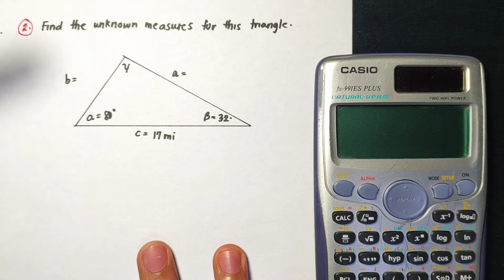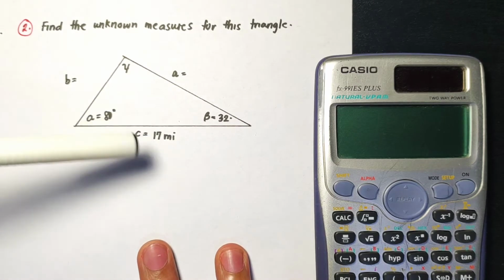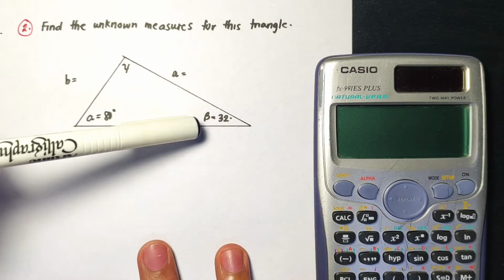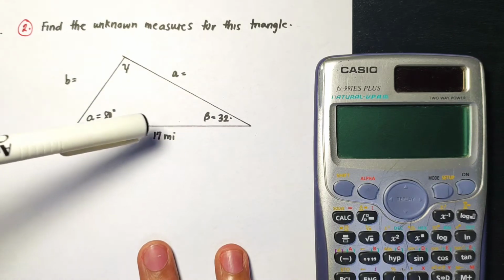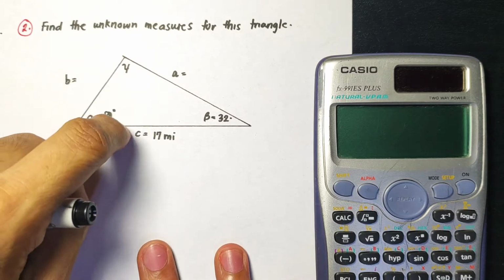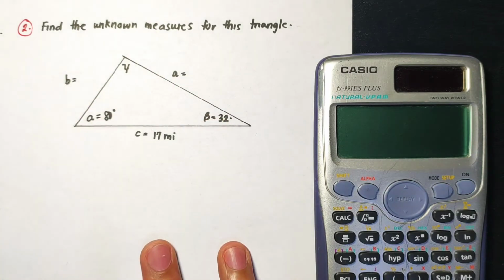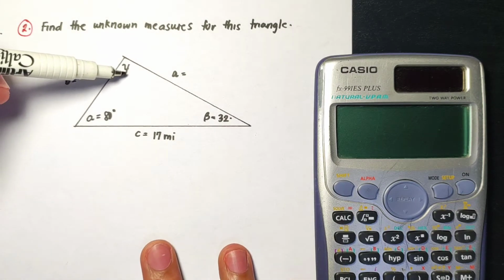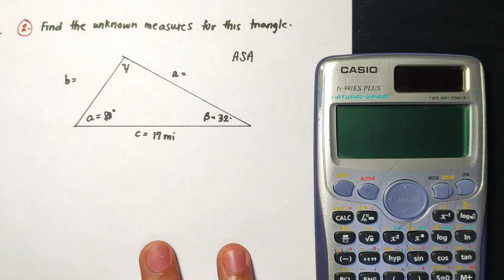As you can see, this triangle is an example of an ASA or angle-side-angle case because the measures of two angles and a side length are given, and this side is not opposite of these two angles. So again, this is an example of the angle-side-angle case of an oblique triangle.